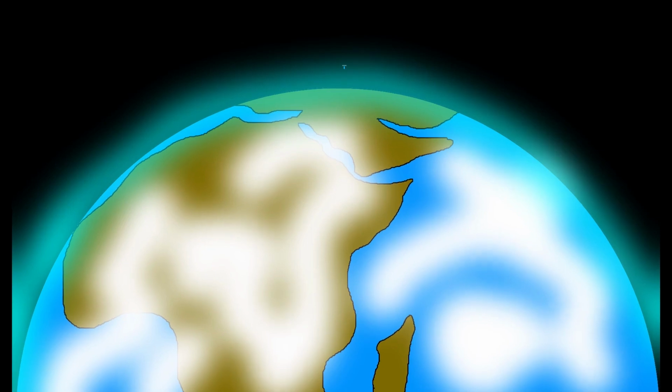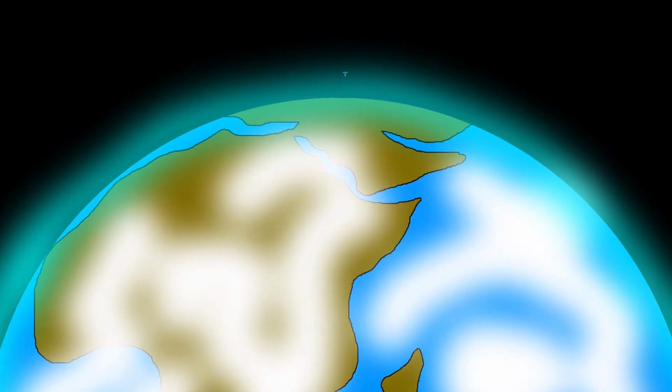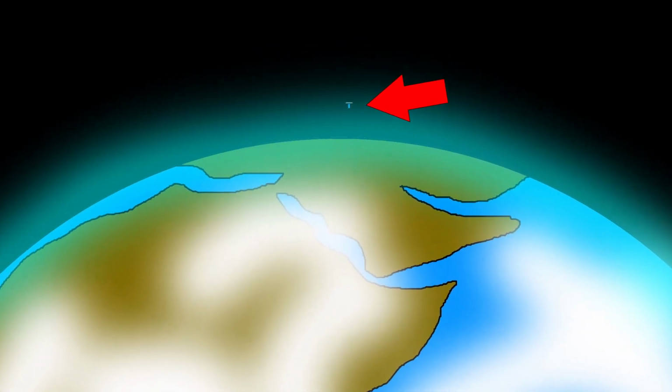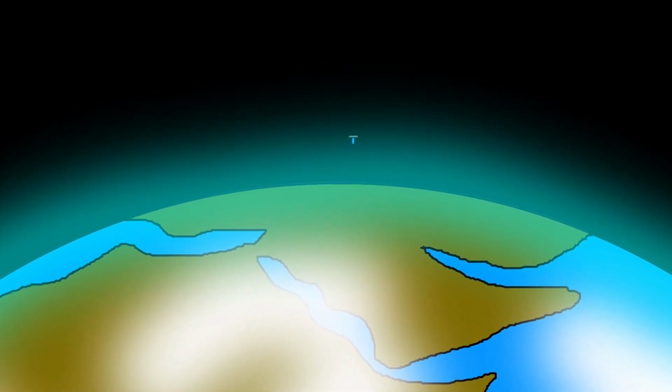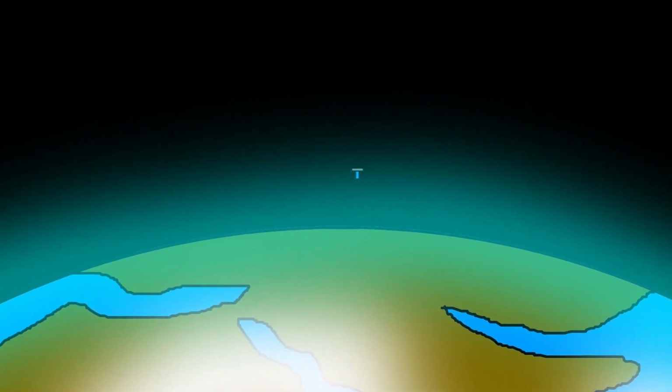I created a schematic by scale, so this is Earth, and this is the altitude the SpaceX StarLink satellites are flying. Amazingly low, I mean they do nearly scratch the mountains, don't they?